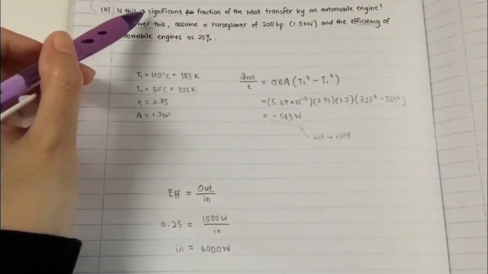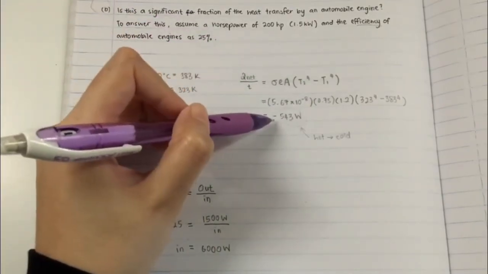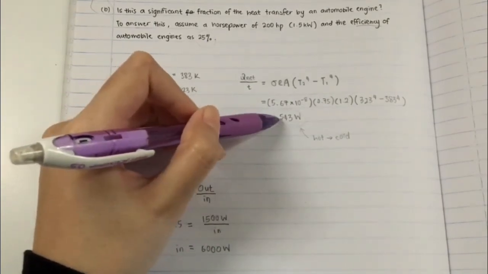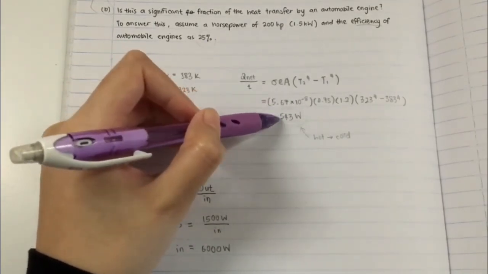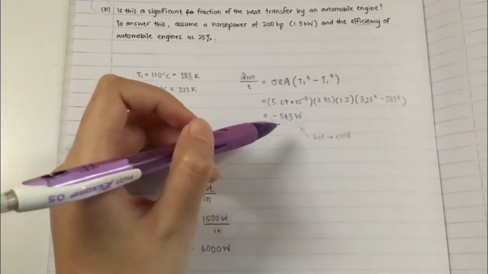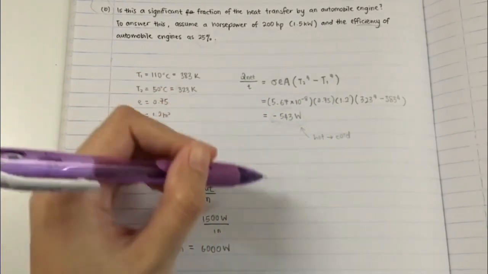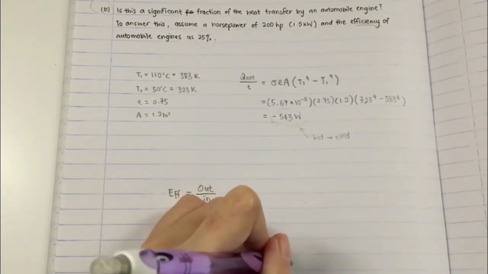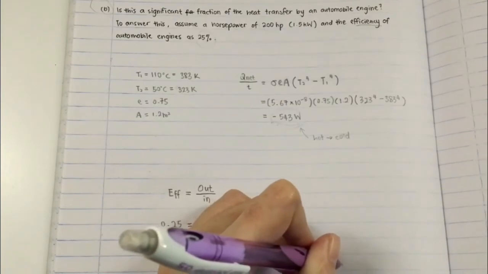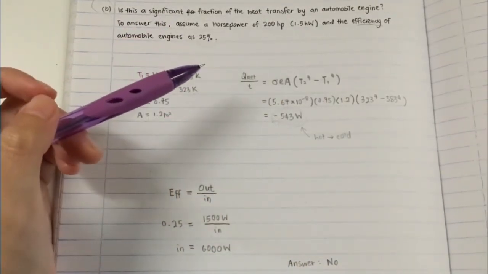The question asks, is this a significant fraction? So compare negative 543 watt and 6000 watt. Surely this is not a significant fraction. The answer will be no, it is not. This is not a significant fraction.